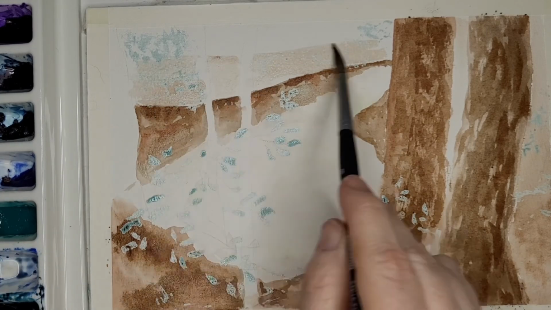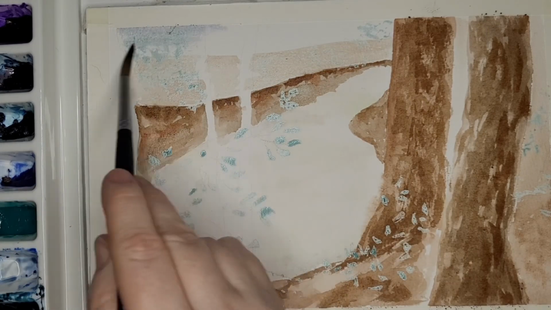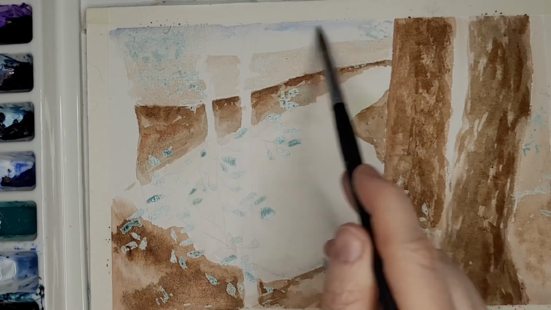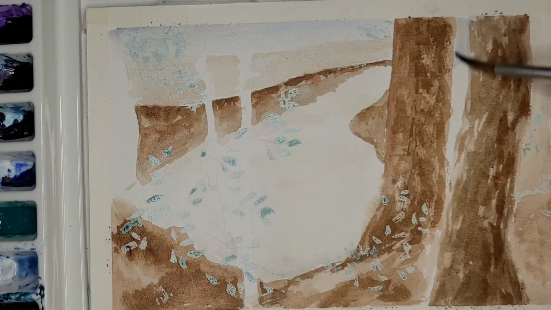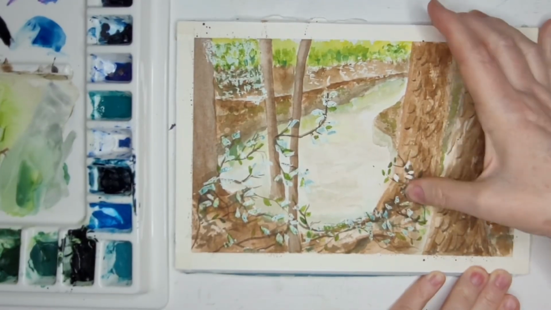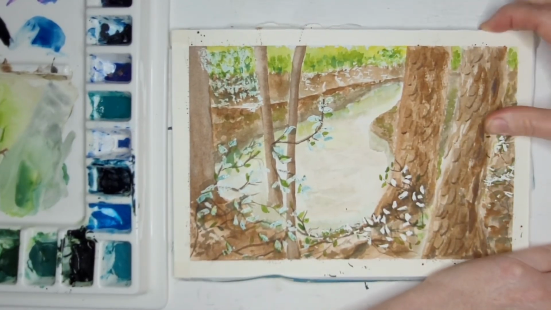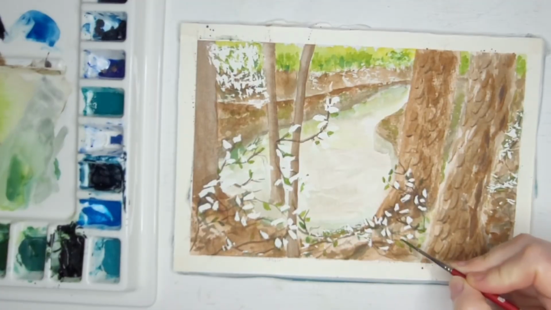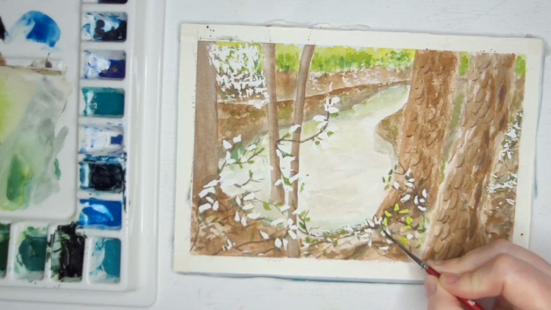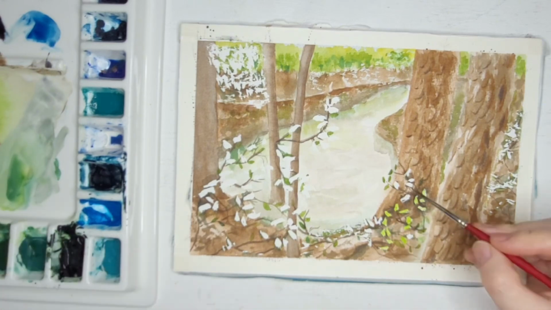I'm trying to build depth and distance to that cliff rise in the back, and also recognize that there is a hill further back that goes up into the sunlight. And here I added some very light green to show that the sun is hitting those trees in the back, along with a little bit of shading underneath.